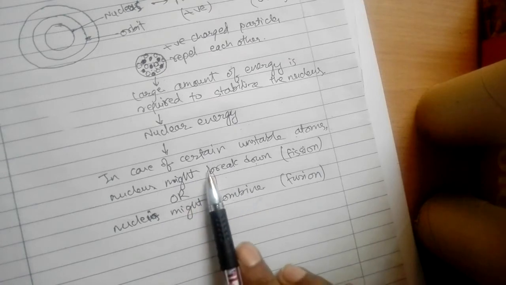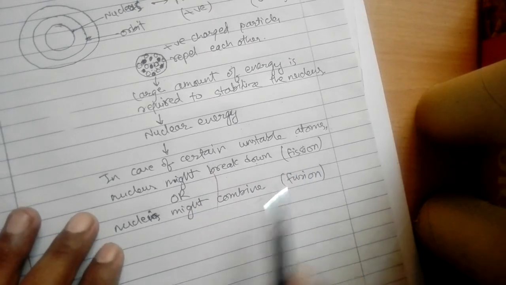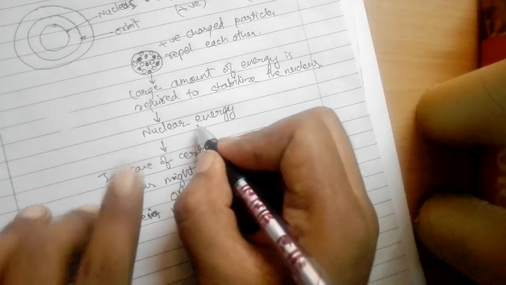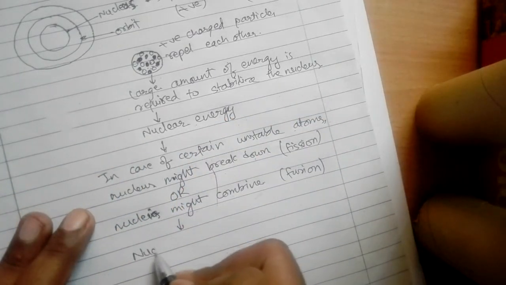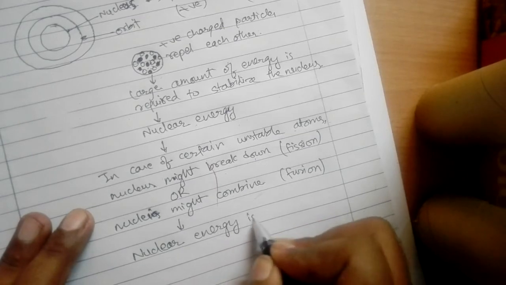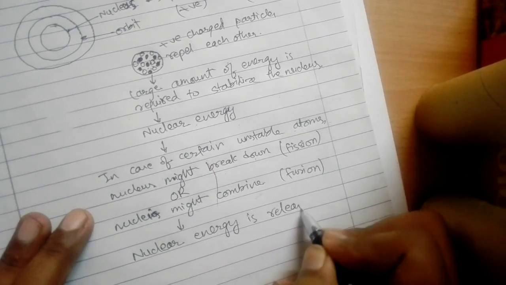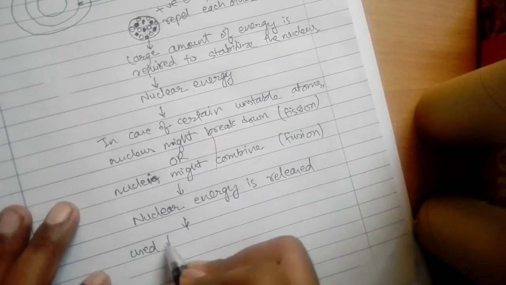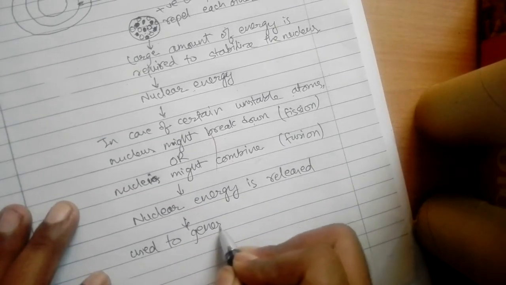These are the two processes called nuclear fission and nuclear fusion. In these two processes, nuclear energy might be released, and this can be used to generate electricity.